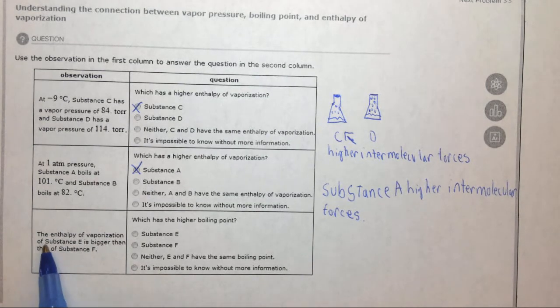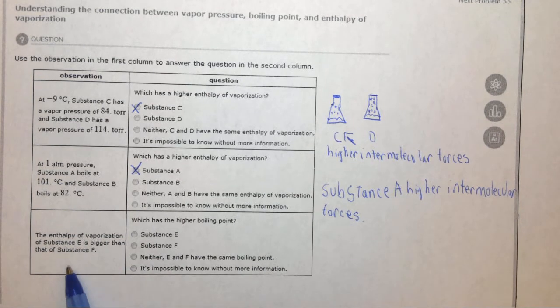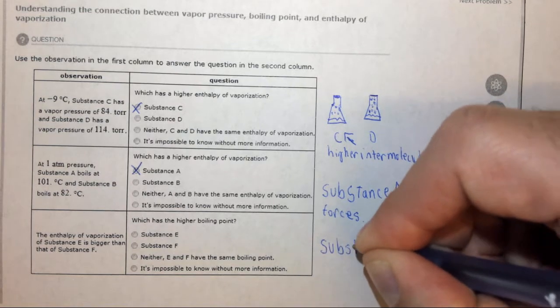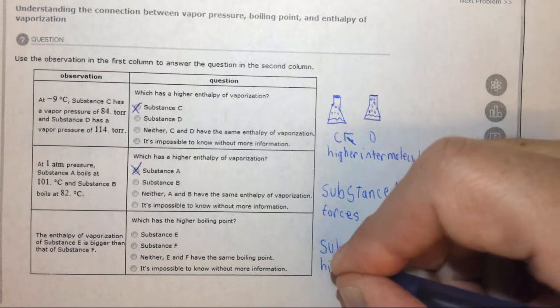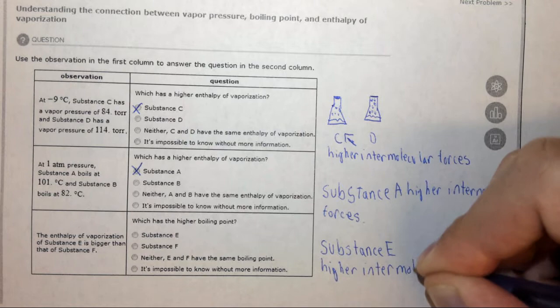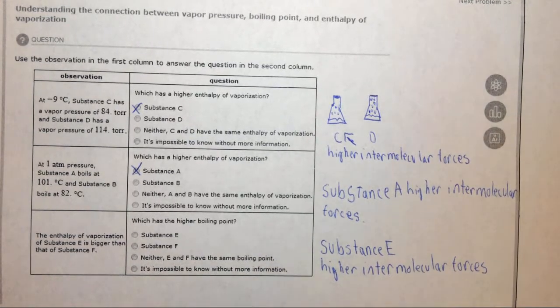The enthalpy of vaporization of substance E is bigger than that of substance F. So we just talked about enthalpy of vaporization. If substance E has a higher enthalpy of vaporization, substance E has higher intermolecular forces. Which has a higher boiling point? Well, we already talked about this. The higher the intermolecular forces, the higher the boiling point.